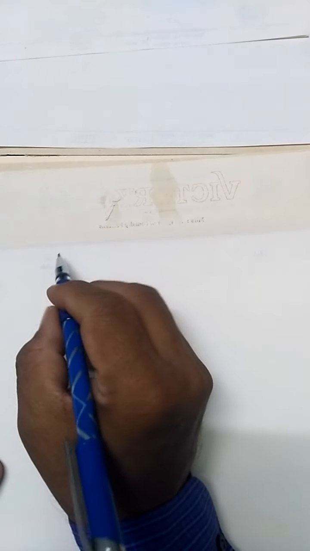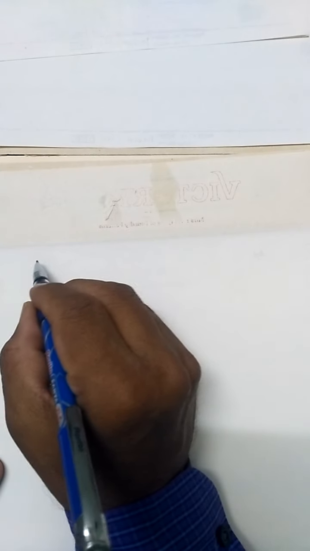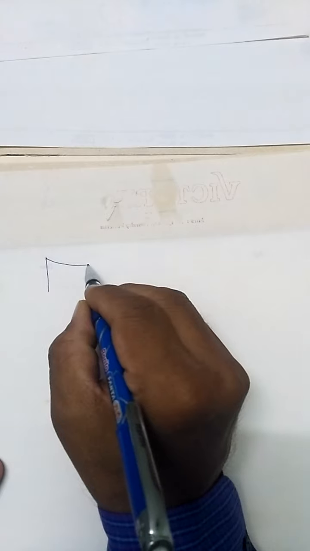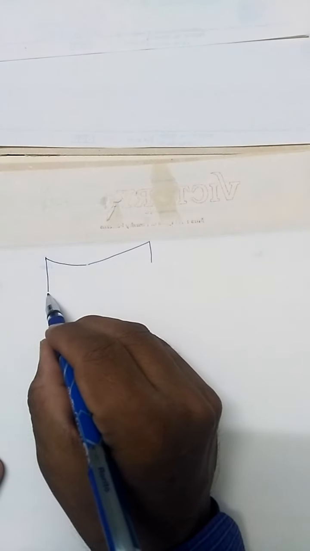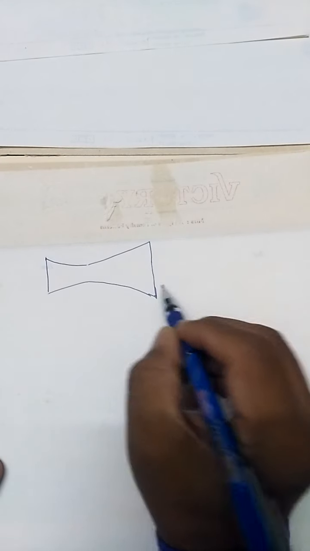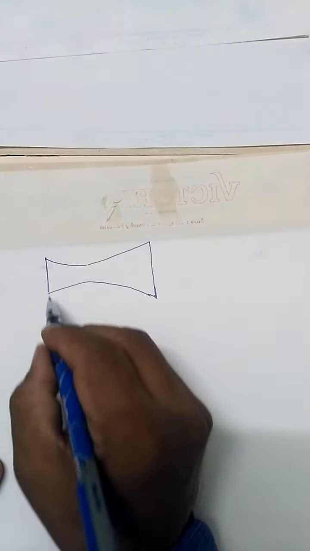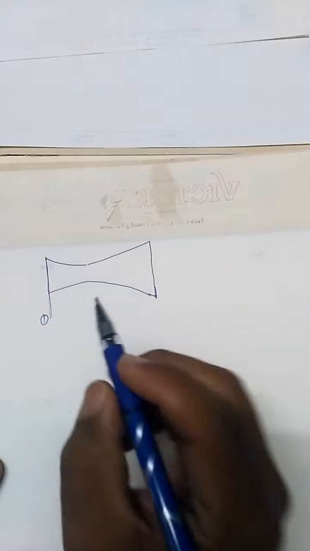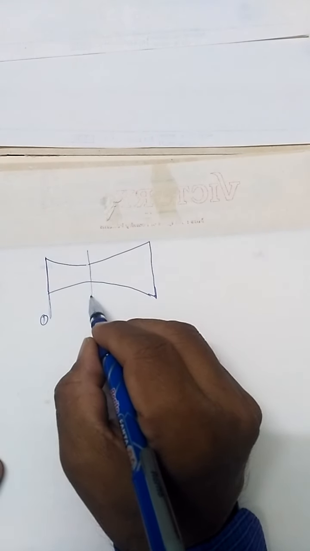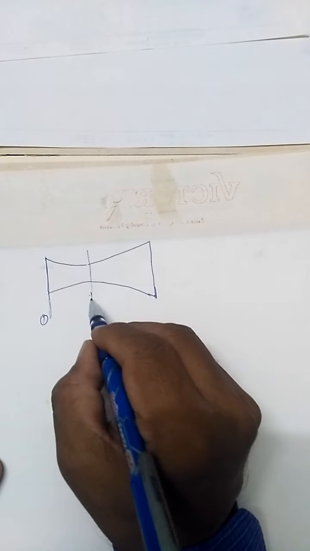Here the convergent divergent nozzle will be like this. There is a convergent portion and then a divergent portion. This is the shape of the nozzle. This is the first point, the entry point. Here I am getting the minimum area, so this is the throat.